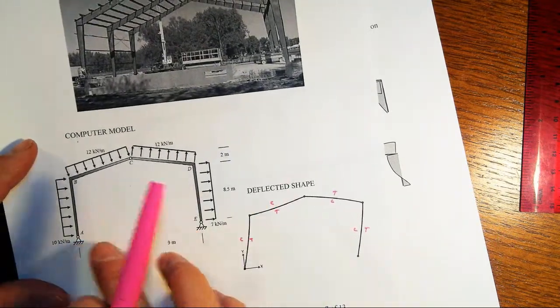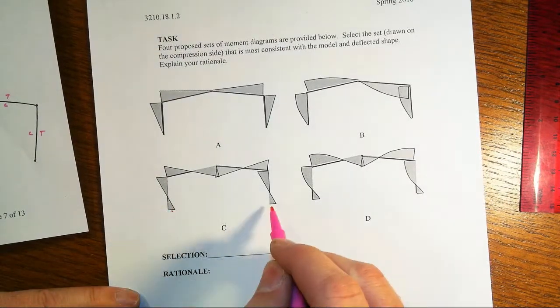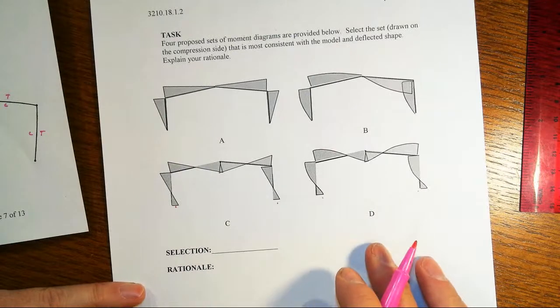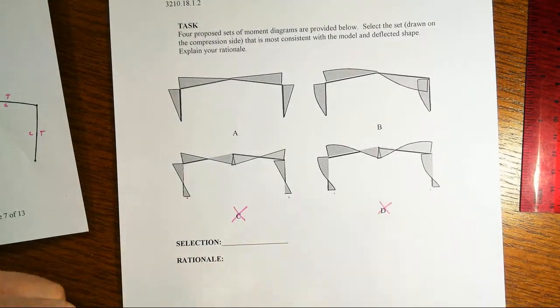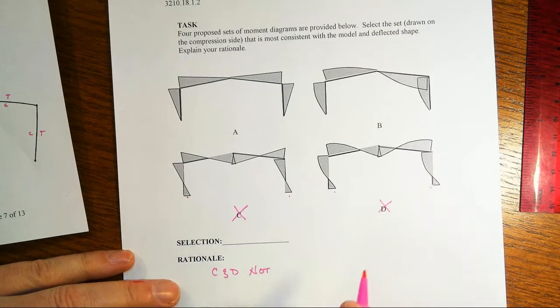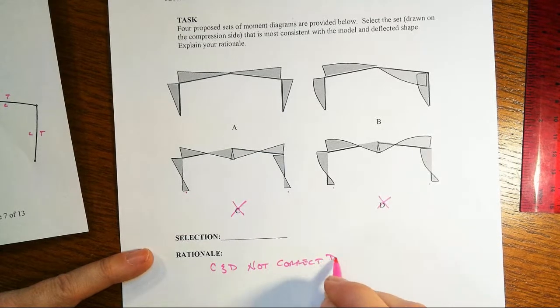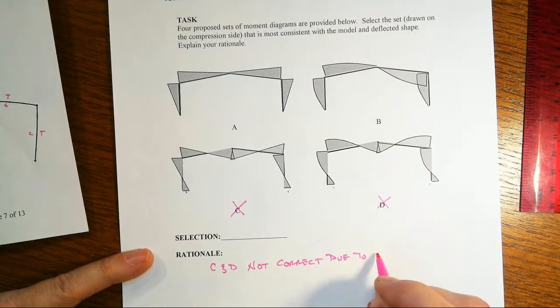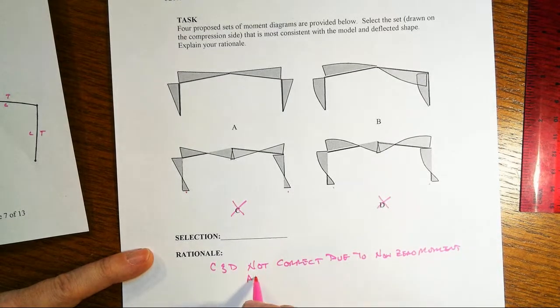We have pin supports, and note that 2 of these have non-zero moment at that pin support. So C and D cannot be correct. Doesn't even matter what else is going on in the system, due to non-zero moment at the support.